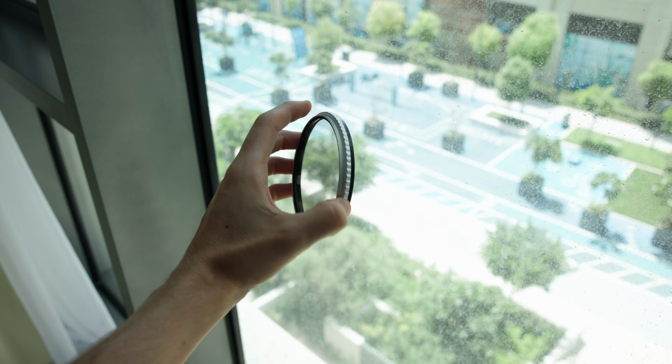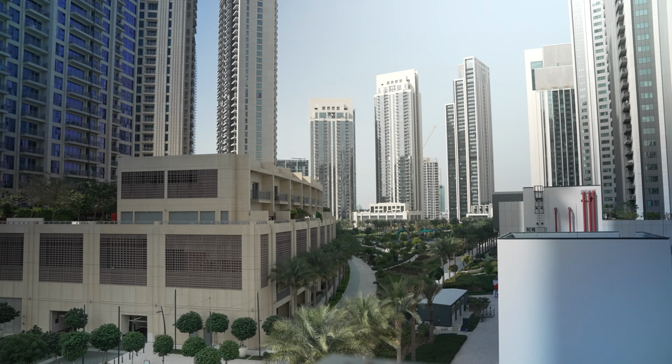Well, that is where a variable ND filter comes into play. And a variable ND filter, for lack of better terminology, is like sunglasses for your camera lens. All you've got to do is take your variable ND filter, screw it onto the front of your lens, and then you can rotate it to make your image darker. Now this makes following the 180-degree shutter rule so easy, and it ensures that you're always gonna have true to life motion blur in your shots.